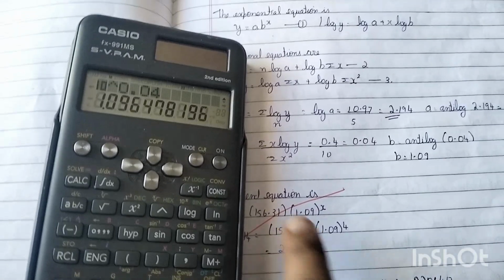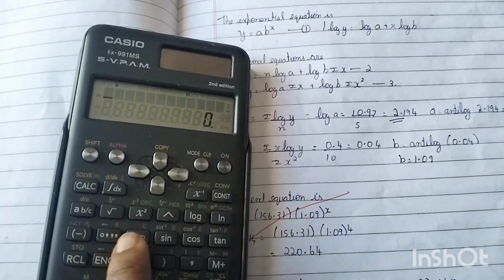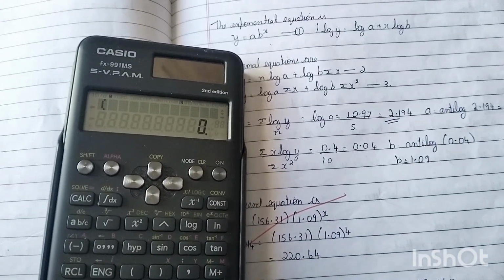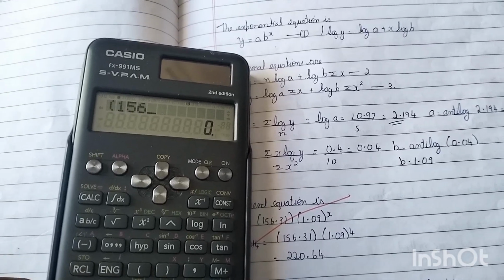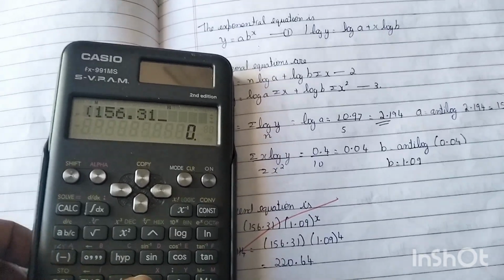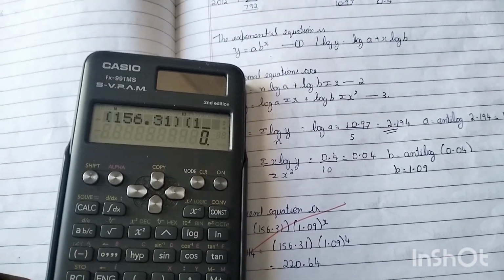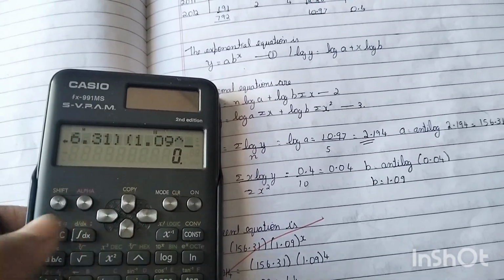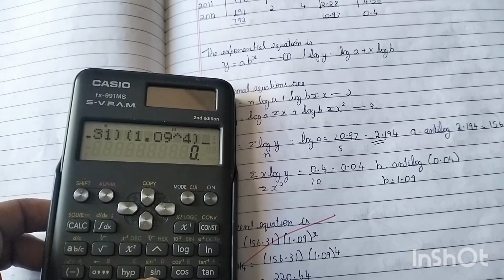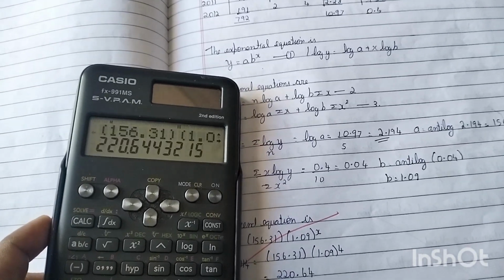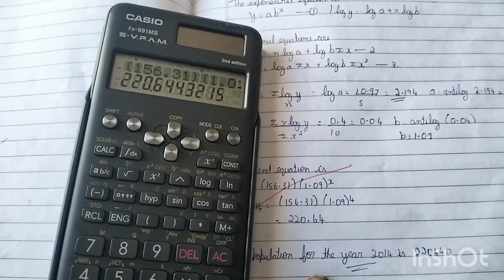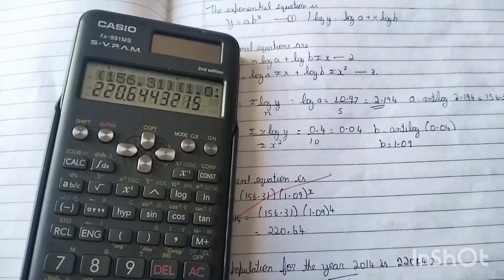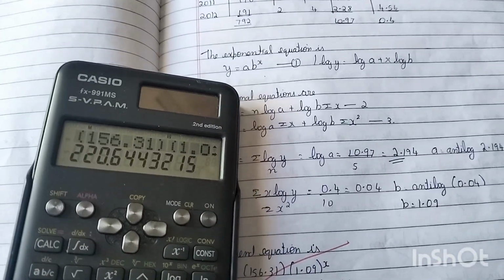That's how you get 220.64. So you put the brackets, 156.31, close the bracket, 1.09 to the power of 4 equals 220.64. So the population for the year 2014 is 220.64.